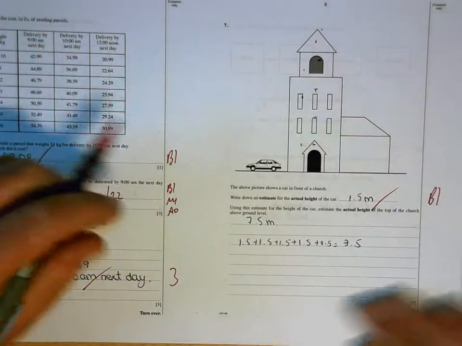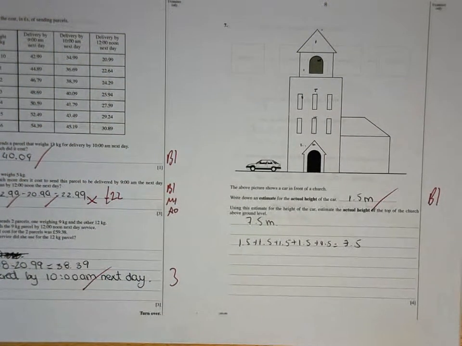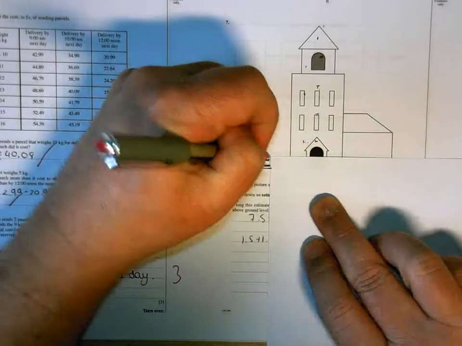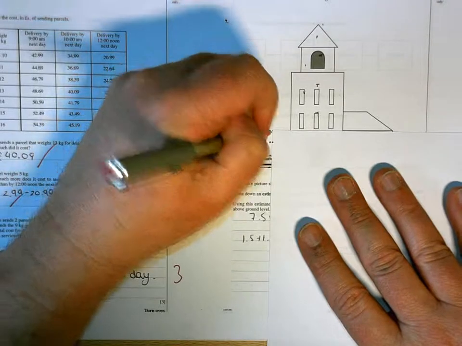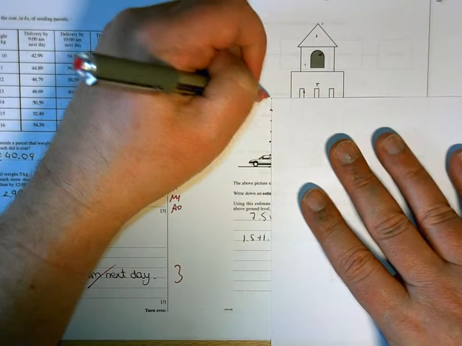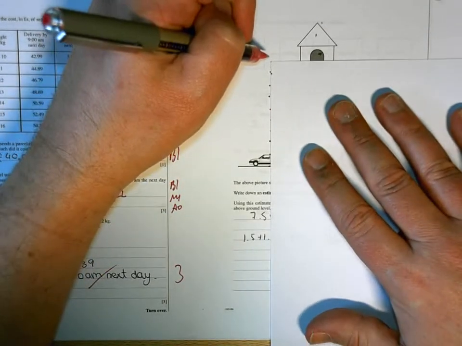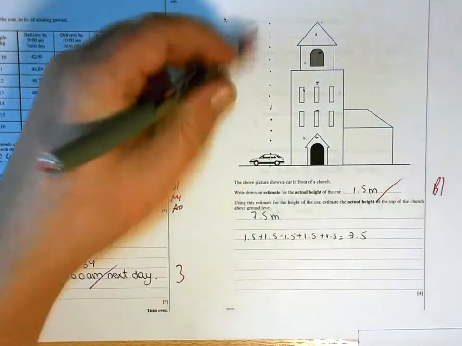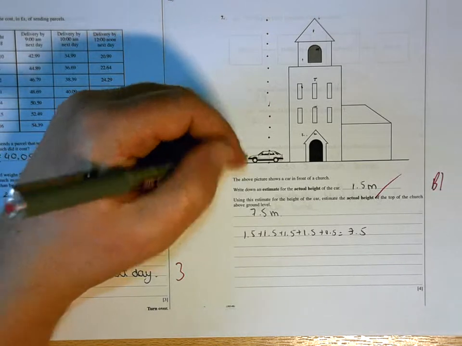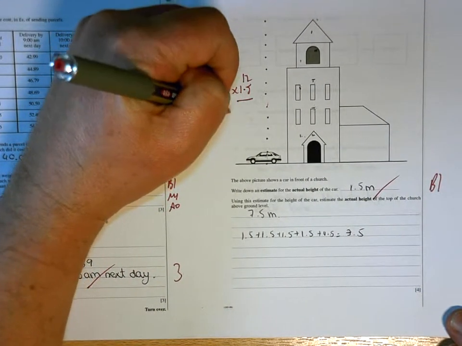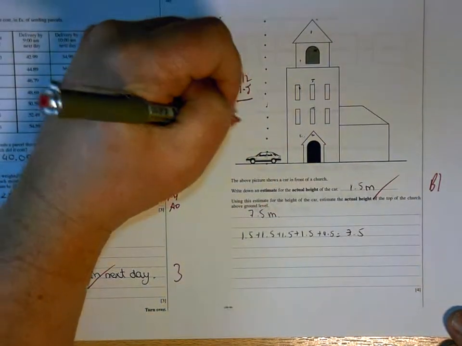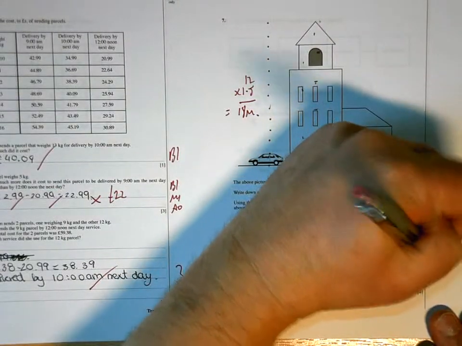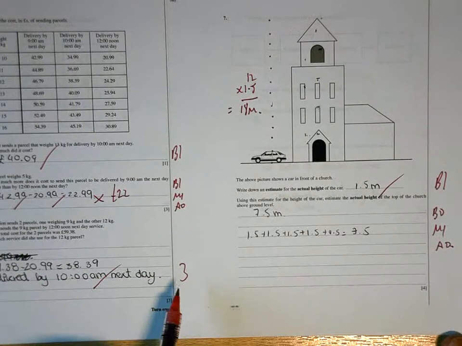Okay, so what you want to be doing is getting a bit of paper, for example, and marking off the height there, so that's one of them. 2, 3, 4, 5, 6, 7, 8, 9, 10, 11, 12. So there are about 12 of them, and that's what I'm looking for really as far as my method is concerned. So there's 12 times 1.5 equals 18. Right, so that's the sort of method you're looking for there. You haven't really done enough. So total for the page, 1, 2, 5, 8.